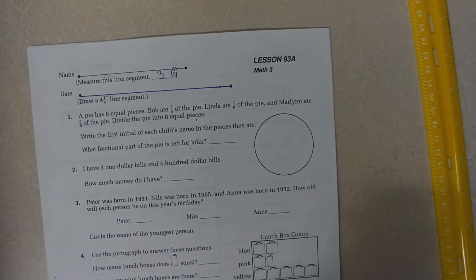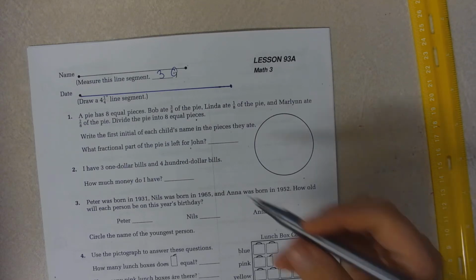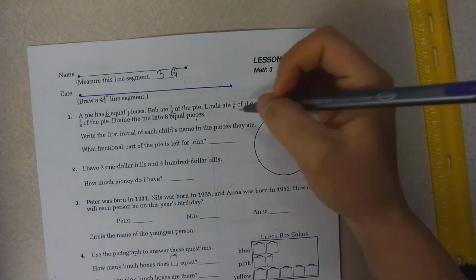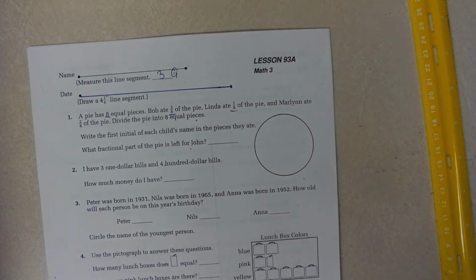A pie has 8 equal pieces. Bob ate 3/8 of the pie, so it has 8. Bob ate 3/8. Linda ate 1/8. And Marlon ate 2/8. Divide the pie into 8ths.